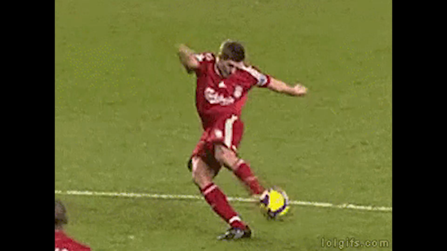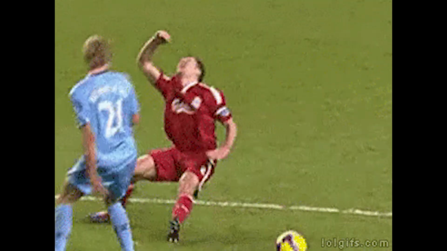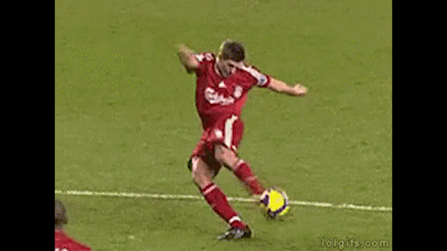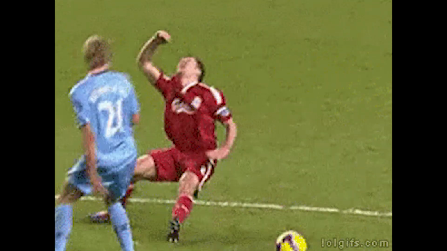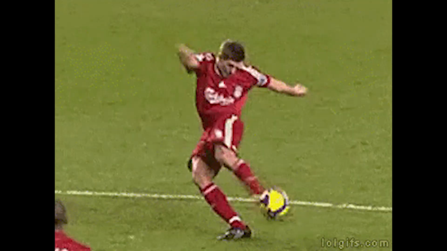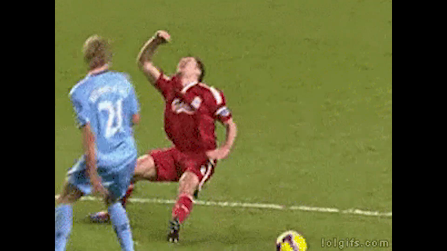So imagine you're playing football. You kick the ball 15 meters into the goal. The ball travels at a speed of 5 meters per second. How many meters does the ball travel in 2 seconds?